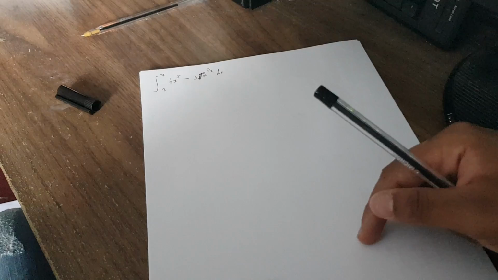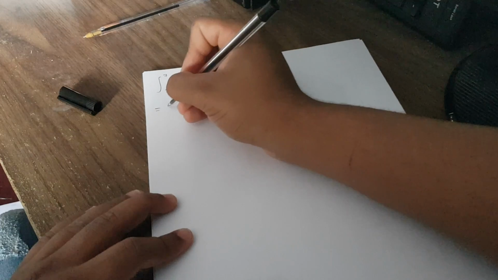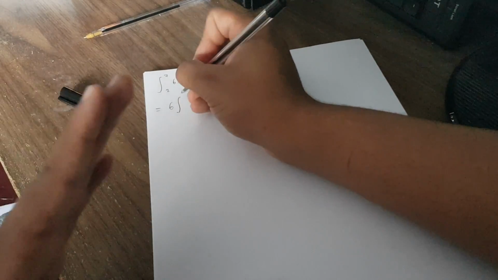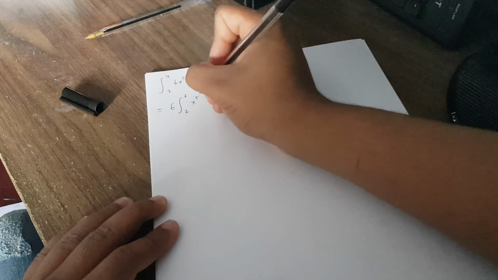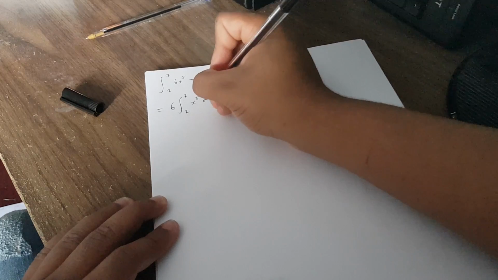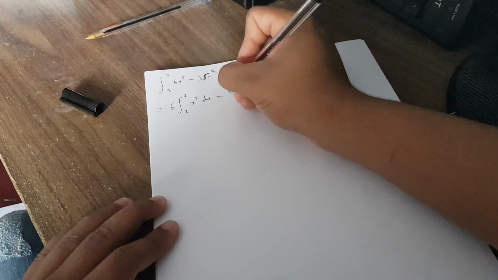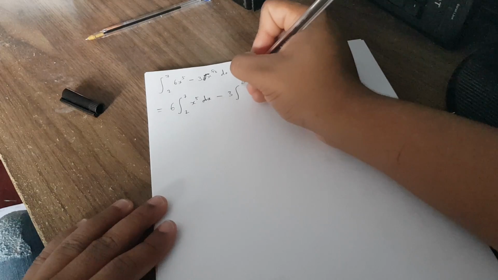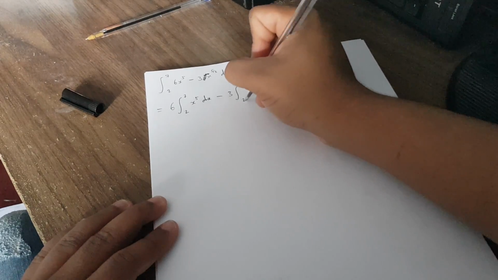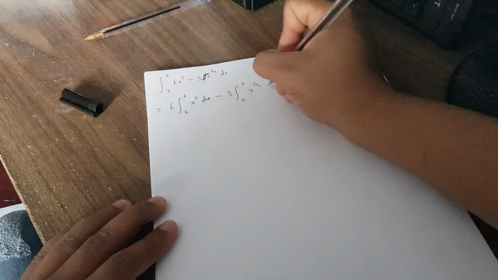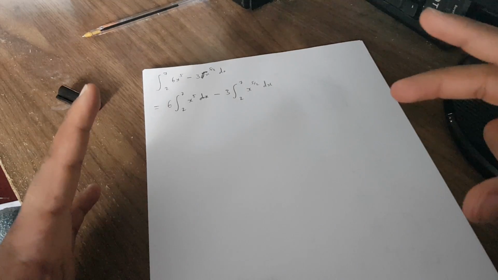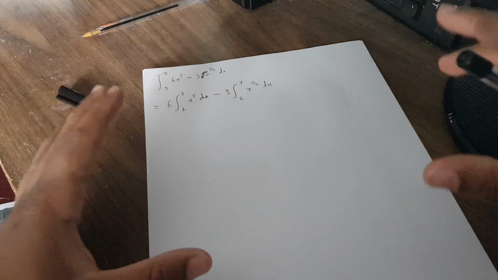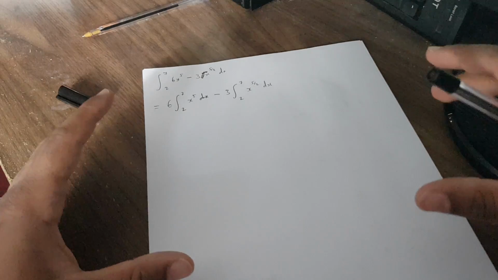You factor the 6 outside, between 7 and 2, x to the power of 5 with respect to dx, minus 3 on the outside, because it's a constant, between 7 and 2, x to the power of 5 over 2 with respect to dx. I find this way much easier because you always know what you're doing and where to apply your technique.